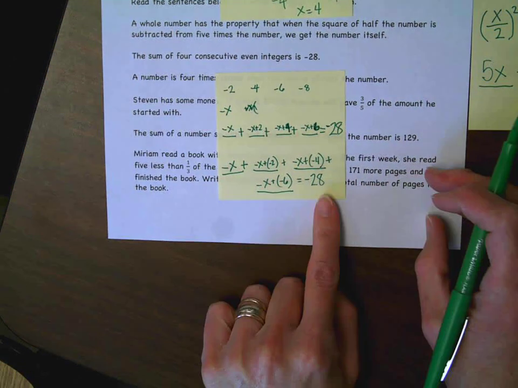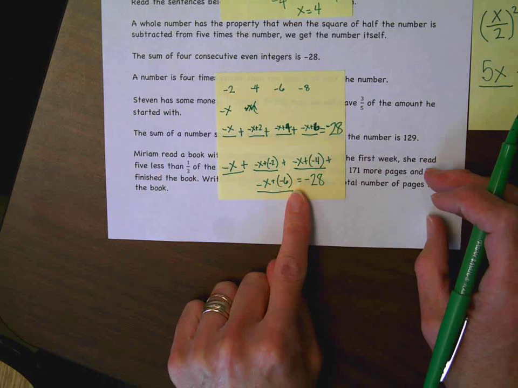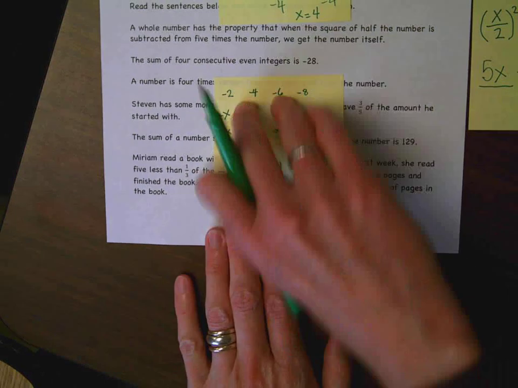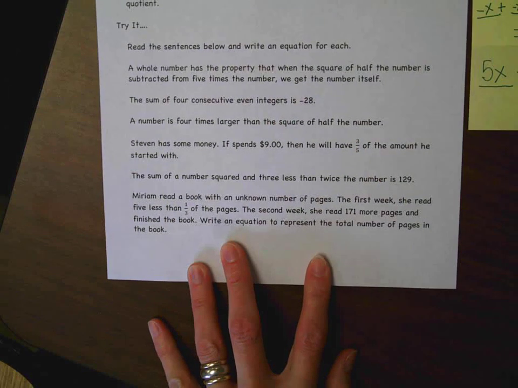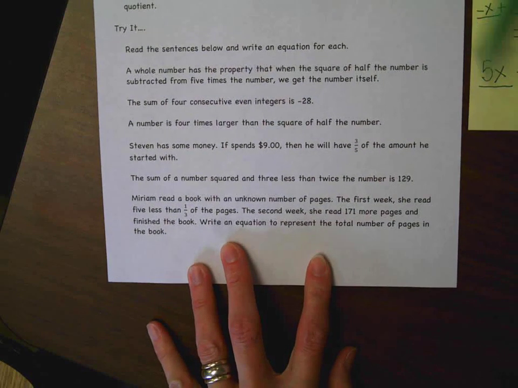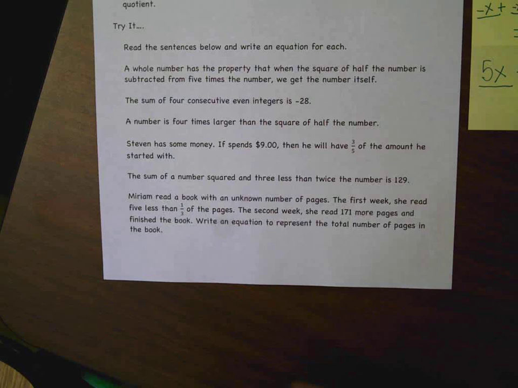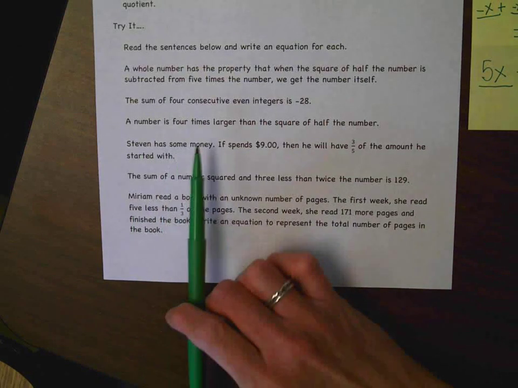Okay, so this is correct down here. They didn't ask you to solve it. They just asked you to write an equation, yeah? Okay, do you see how complicated these are? This is 8th grade, kiddos. I think you're starting to get the idea of how difficult this can actually be. Okay, so now let's look at the next one.